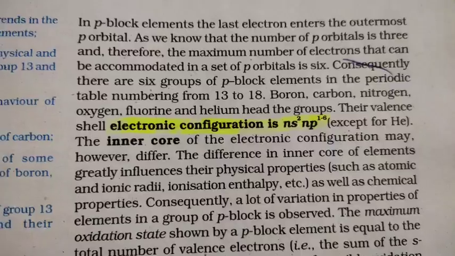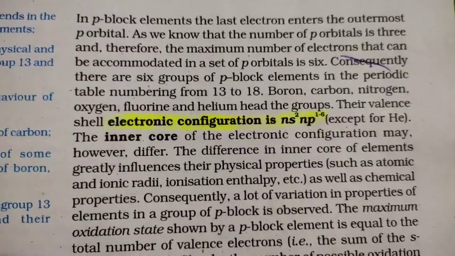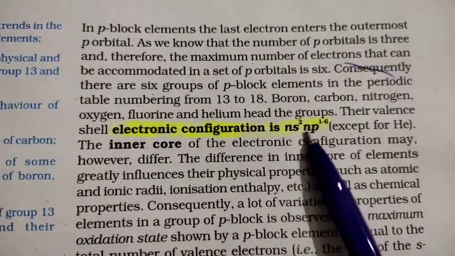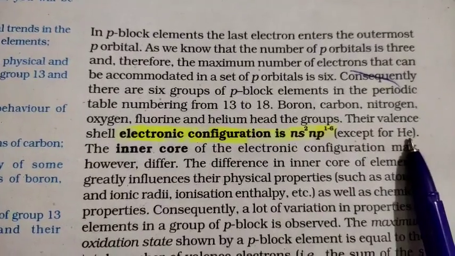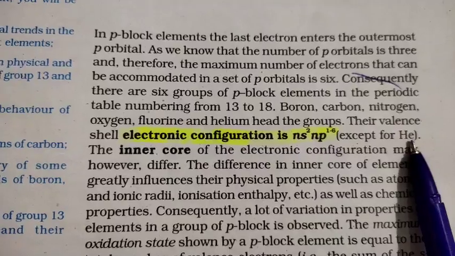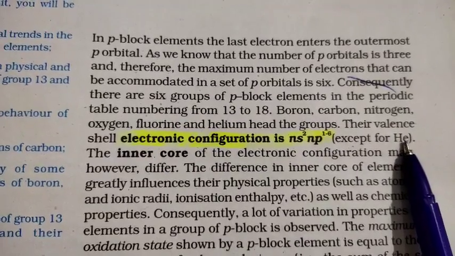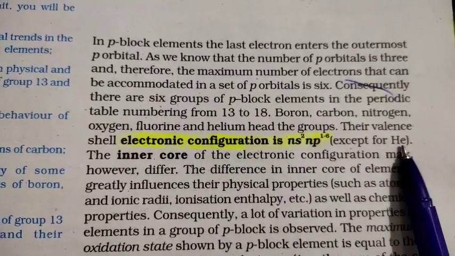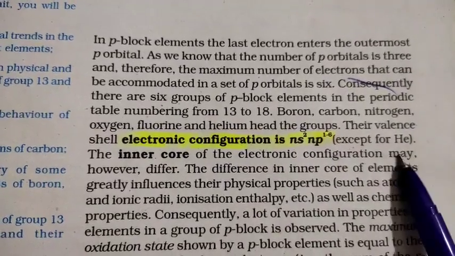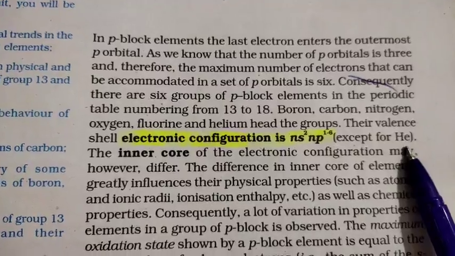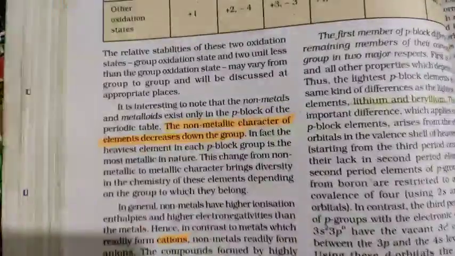So any p orbital, whether it is 2p, 3p, 4p, can have maximum 6 electrons. Clear? Except for helium, because helium has 2 electrons, so it will be only 1s2. We need not go to the p orbital, so the configuration of helium is an exception in this case.